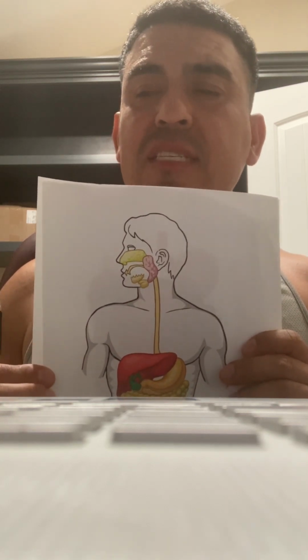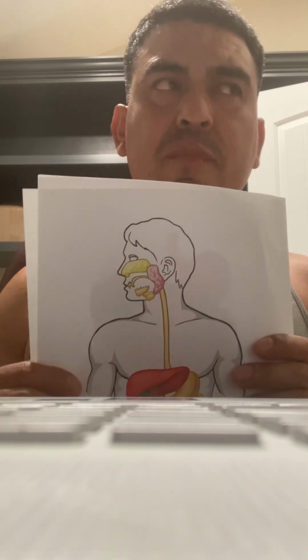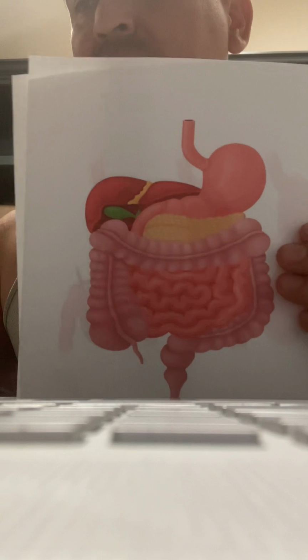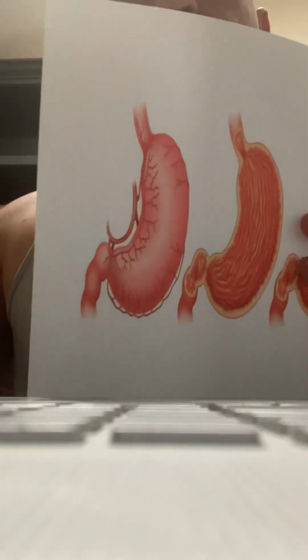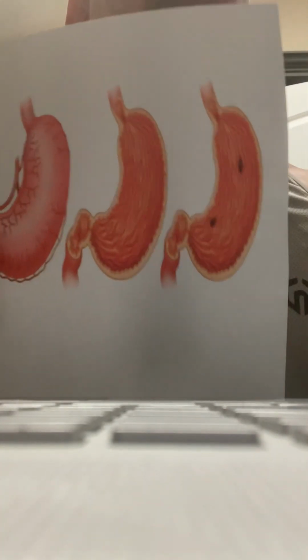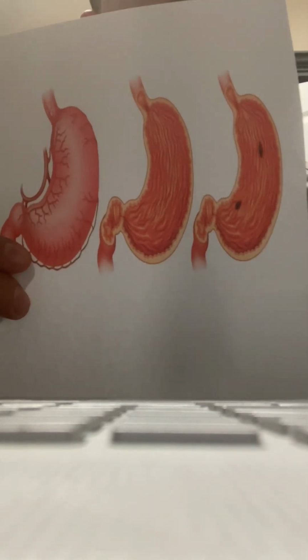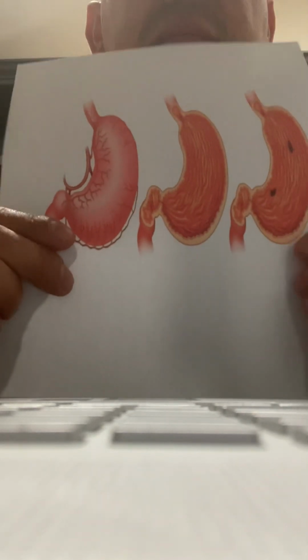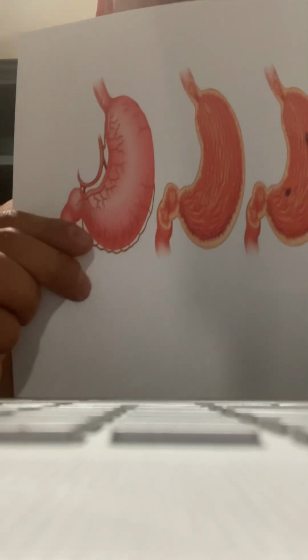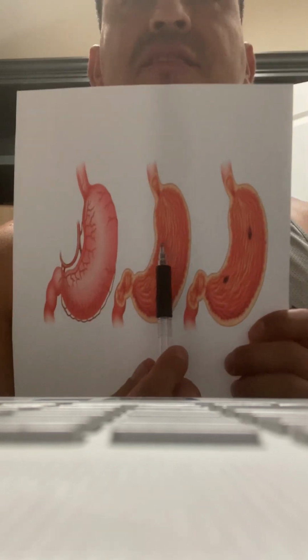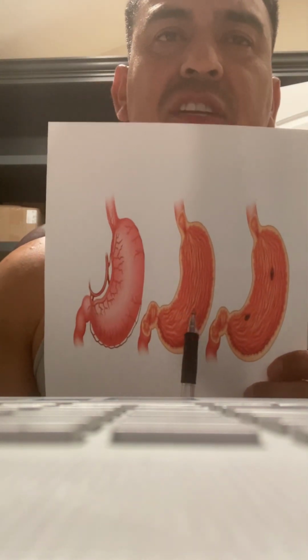Now, the disease that I chose is gastritis. Let me find the picture here. Here are some pictures of gastritis. As you can see here, gastritis is an inflammation.